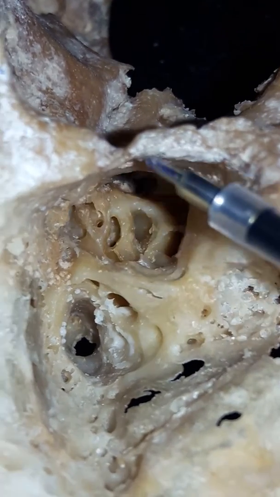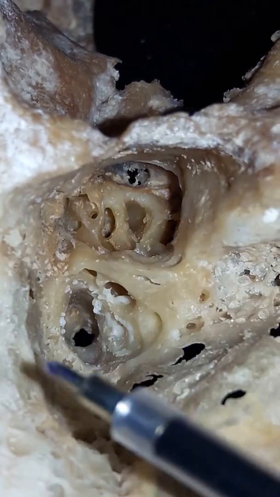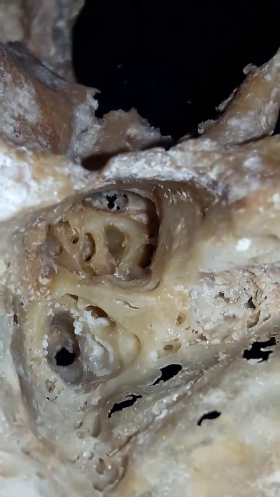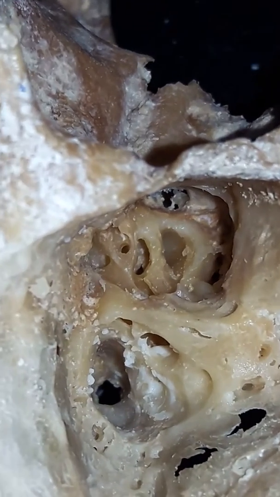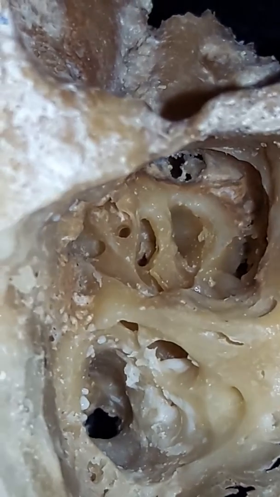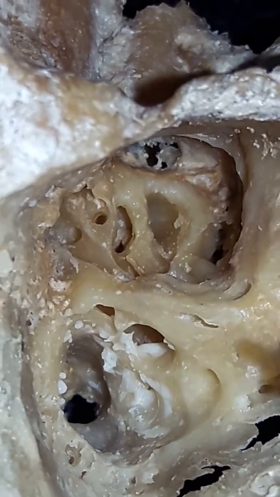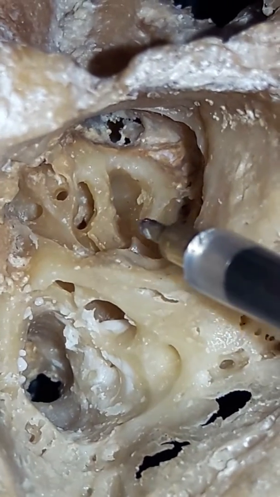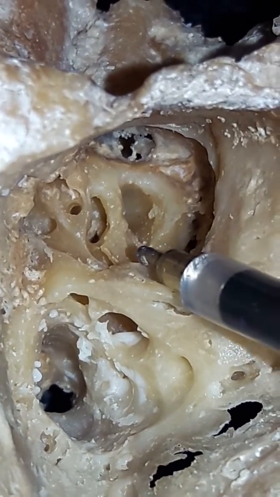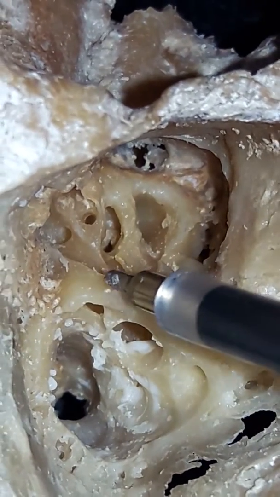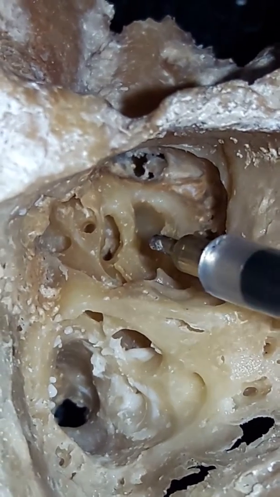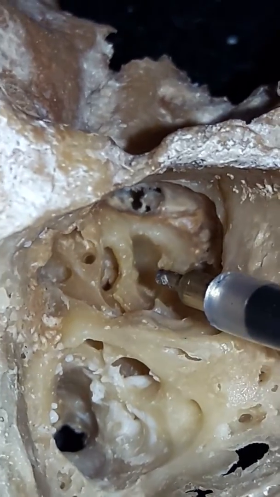Now I am going to explain various cochleostomies and cochlear drill outs. This is the cochlea here, and this is the labyrinth. Let me explain these cochleostomies and cochlear drill outs. Let me focus closer. Yes, this is the round window area, and this is the oval window here. This round window leads to the scala tympani.